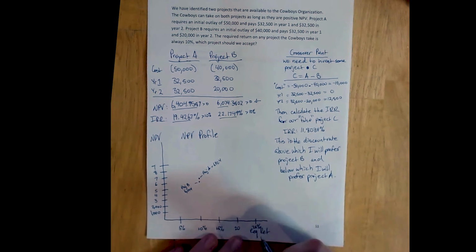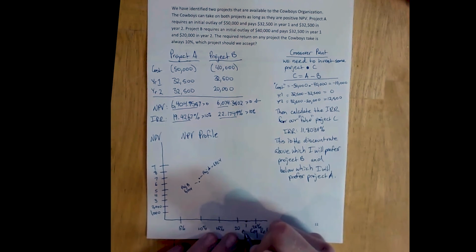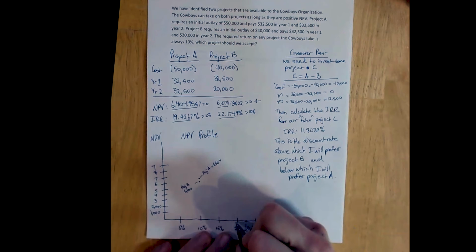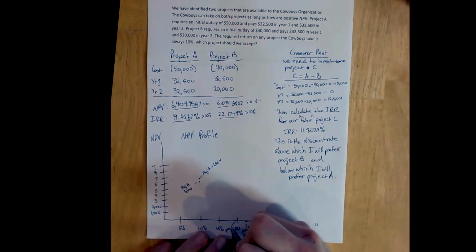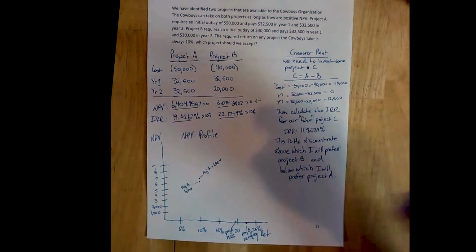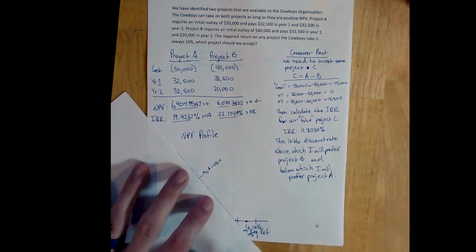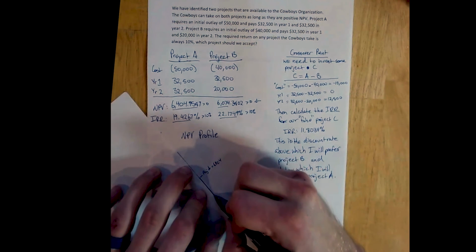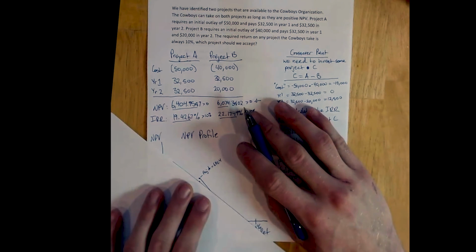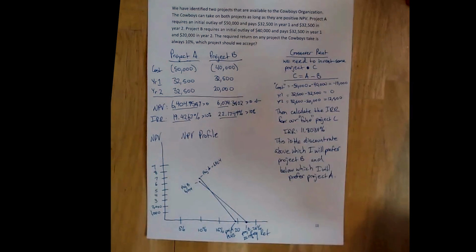We also know the internal rate of return, and the internal rate of return, if you'll recall, is the rate at which net present value is 0. And for project B, that's 22.17%, where for project A, that's 19.42%. And now that I know 2 points on the line, I can draw both of these profiles. I can connect the point from project A's net present value to project A's internal rate of return. And I can connect the point from project B's net present value to project B's internal rate of return.